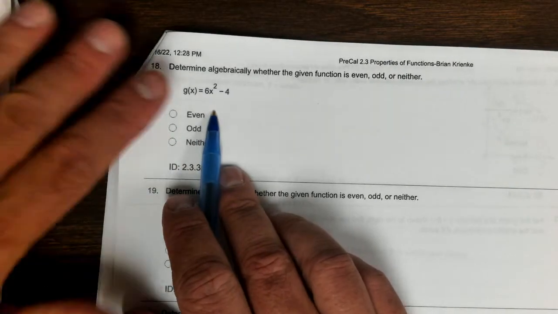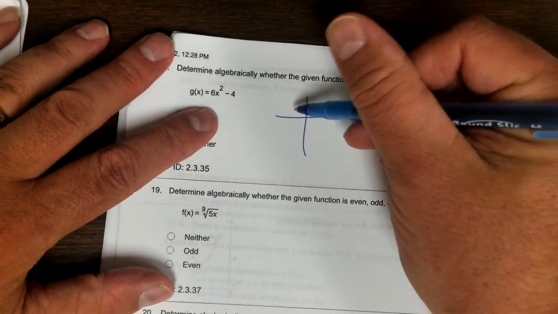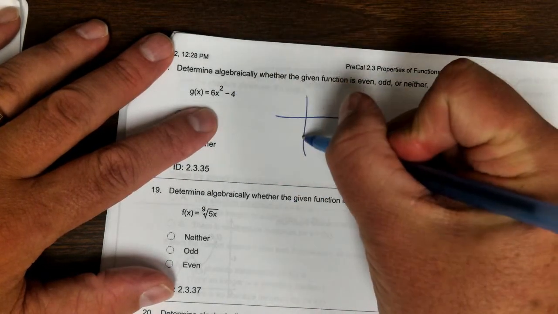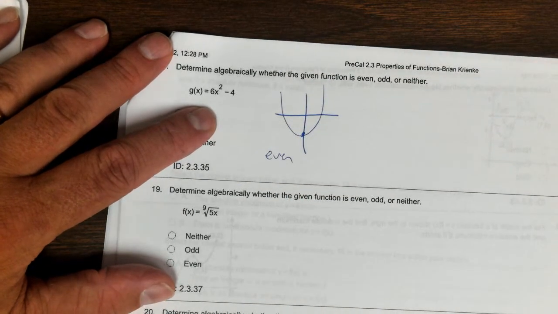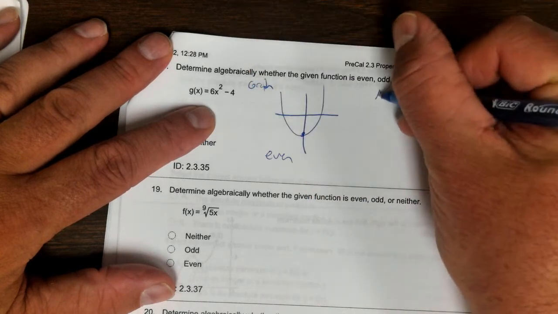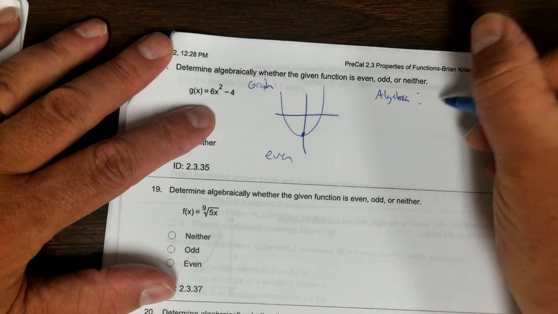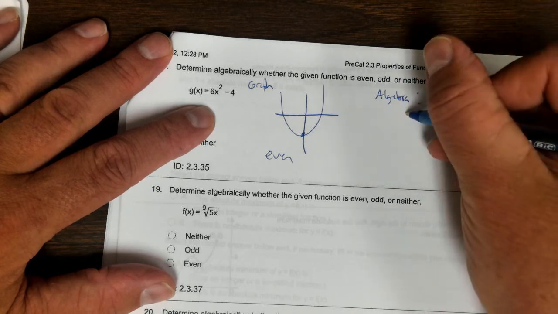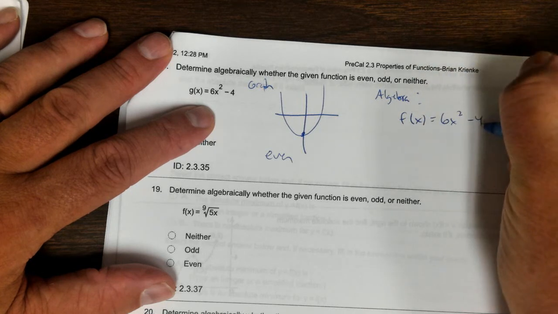This one, again, if you were to graph this, even just in general, it's going down 4. That's going to be like that, which is even. But the algebra would be like f of x equals 6x squared minus 4.